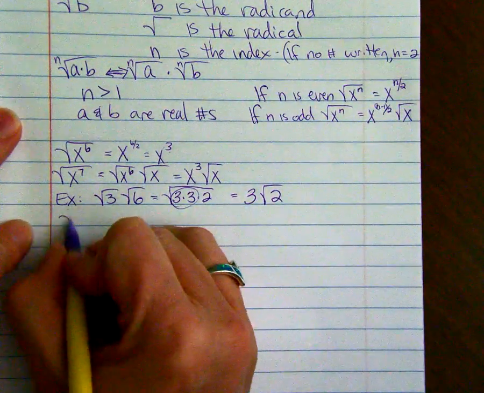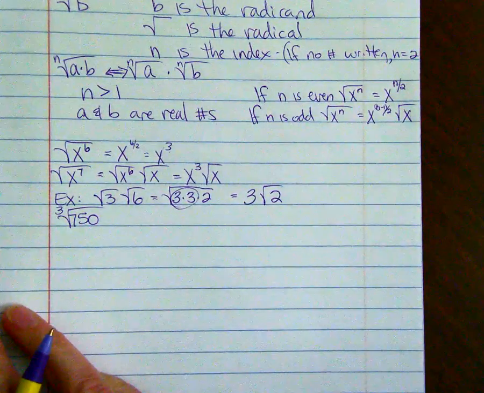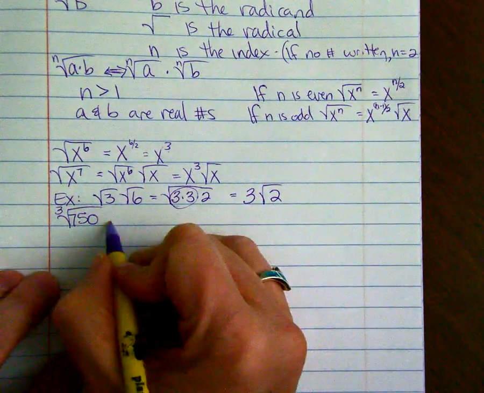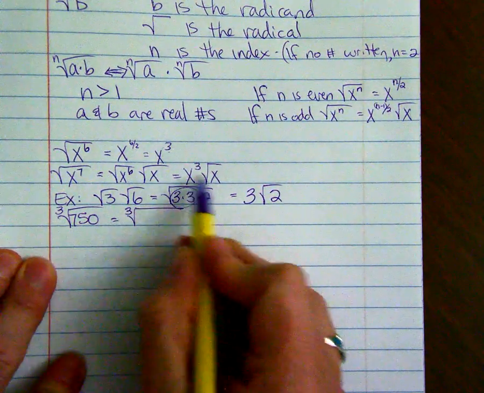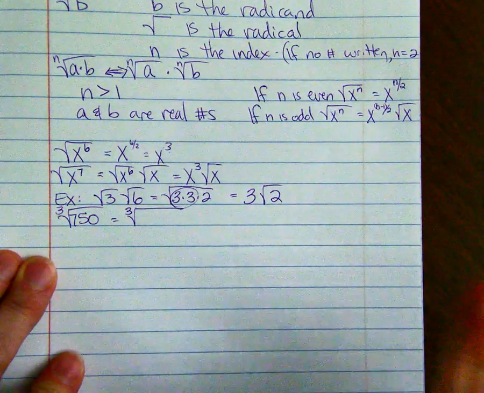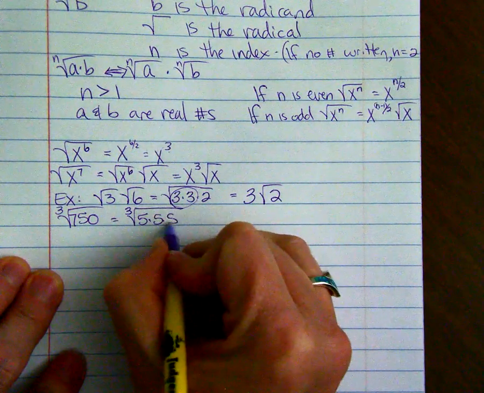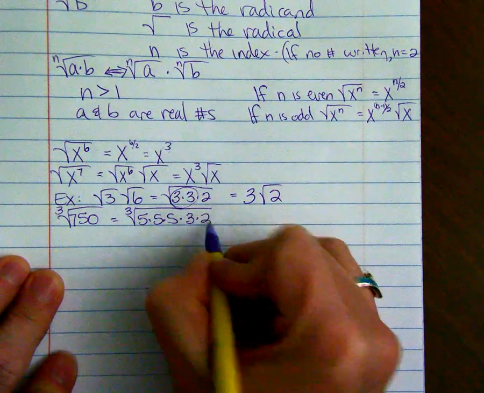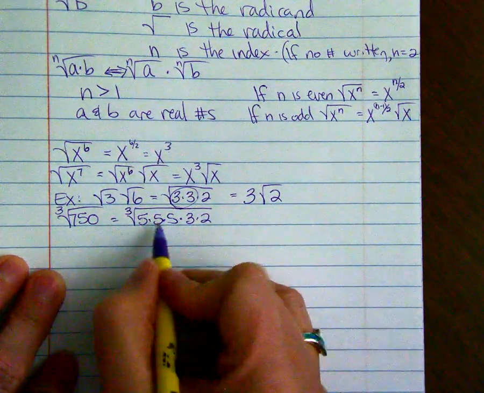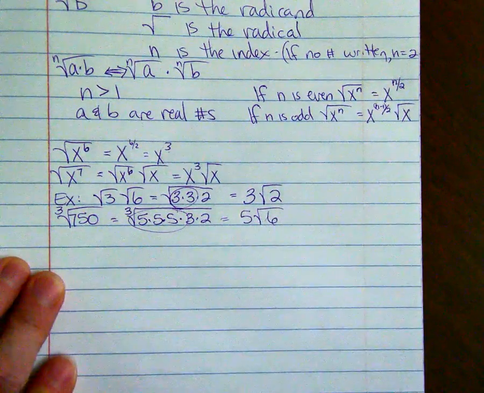The cube root of 750. If we write 750 as prime factors, we look for groups of 3. When we do square root, we look for groups of 2; cube root, we look for groups of 3. So 750 is the same thing as 5 times 5 times 5 times 3 times 2. We have a group of 3 here, which means we can pull out the 5, and then we have root 6 left over.